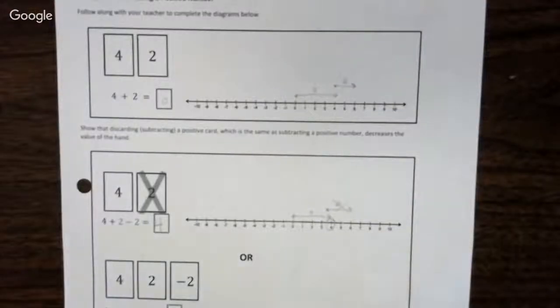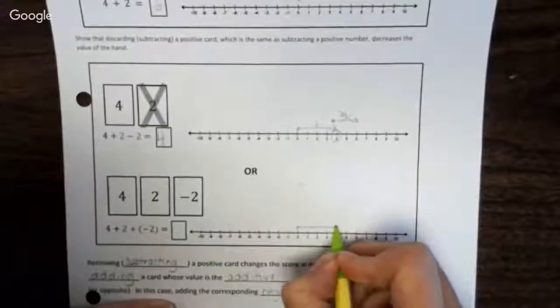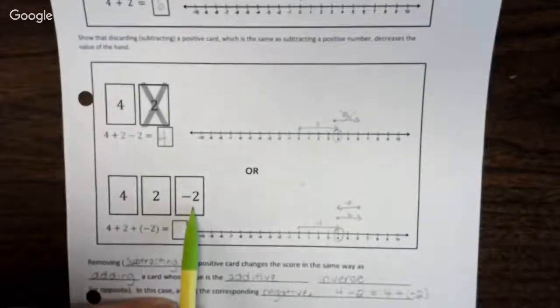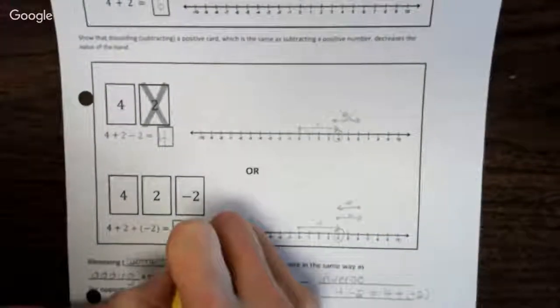Now, we could show that the same way. We can start at 0, go up 4, go up 2 again. But instead of getting rid of the 2, if we add a negative 2, what happens? You go back 2, and you're still at 4. So getting rid of this 2 is the same thing as adding its opposite, which puts us at 4 still.